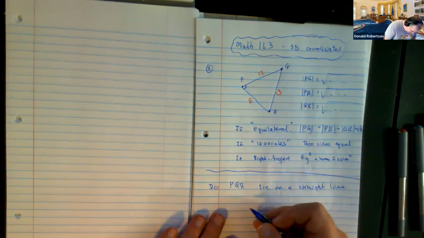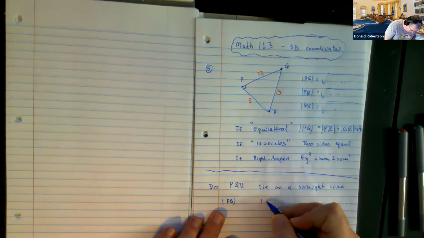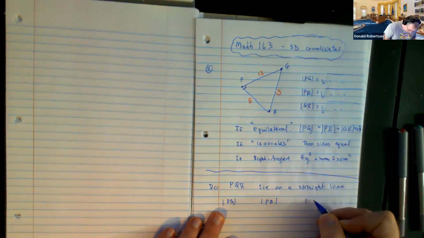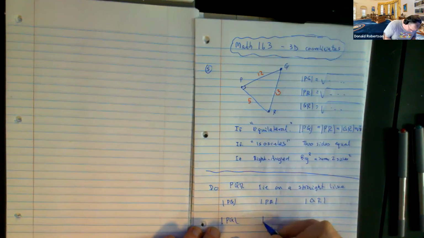So I'm going to give you 2 sets of data, one of which is a straight line, and the other set of data, they are not a straight line, and maybe you can figure out how you can tell.